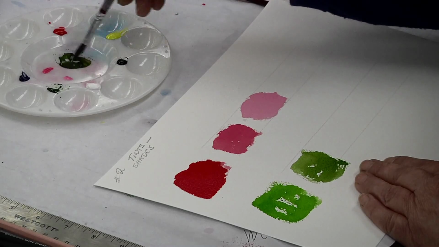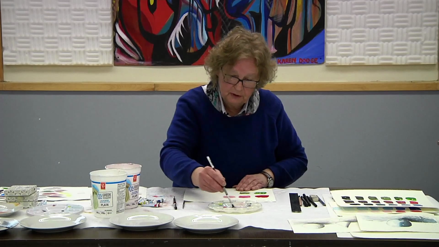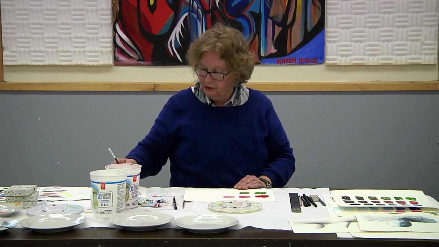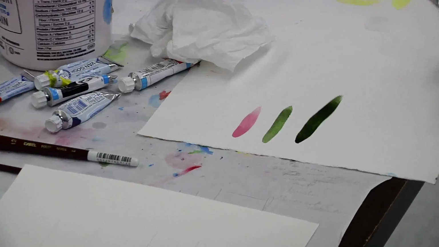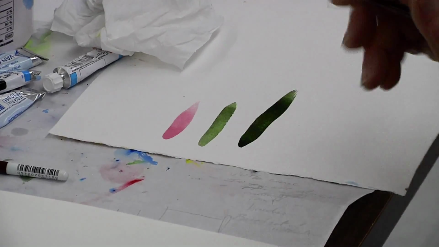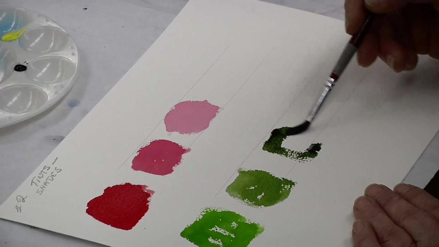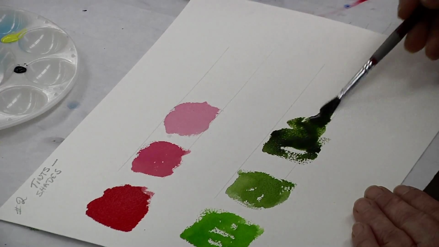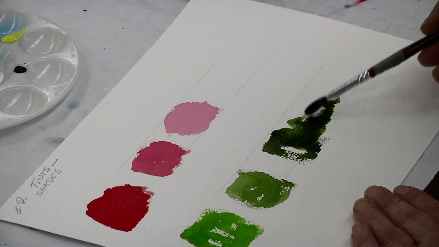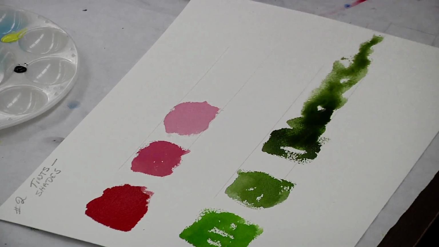Now that looks almost black as you look at it, but you need to test it on your paper to be sure. It's deceptive on the tray. So you can see here a very deep, dark forest green. So I'm going to pick that up. And if I want it to flow a little more, I'll just do a little wash on this one. You can see I can go from pure saturation right out to a wash.